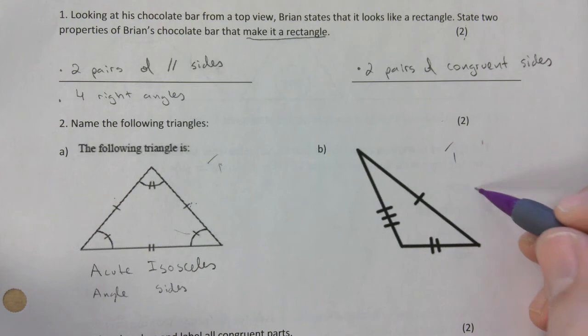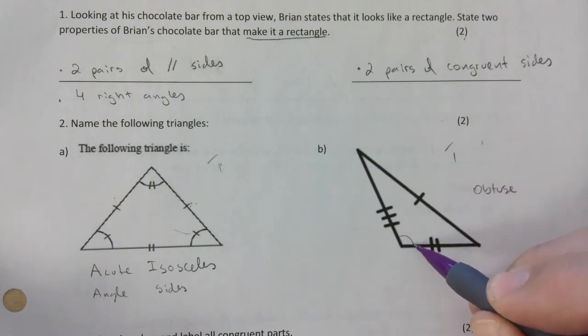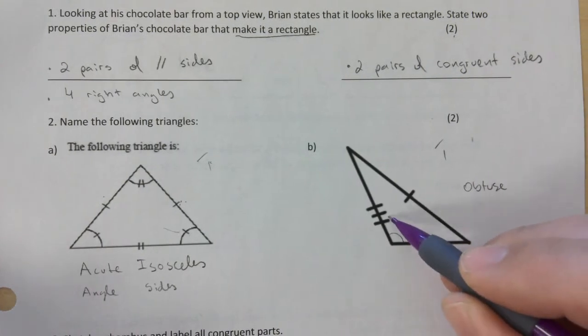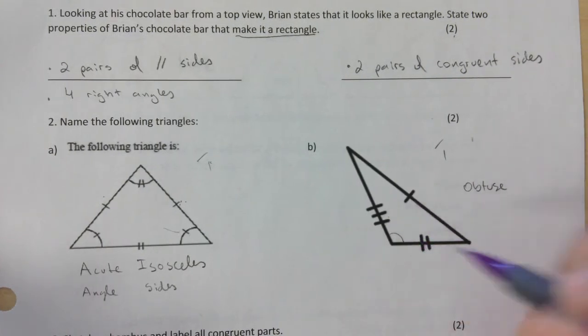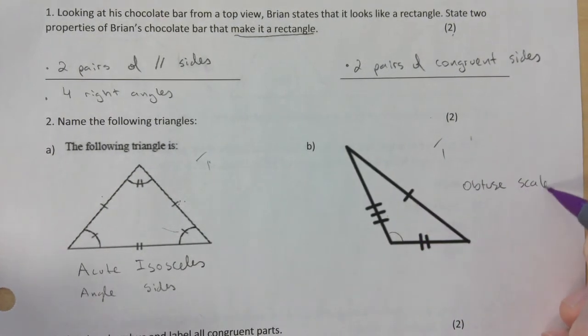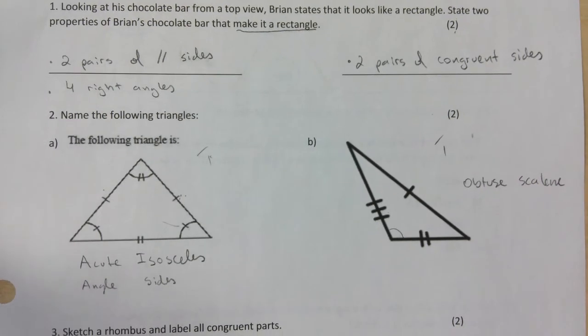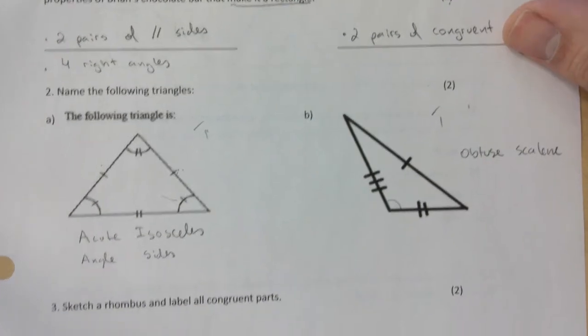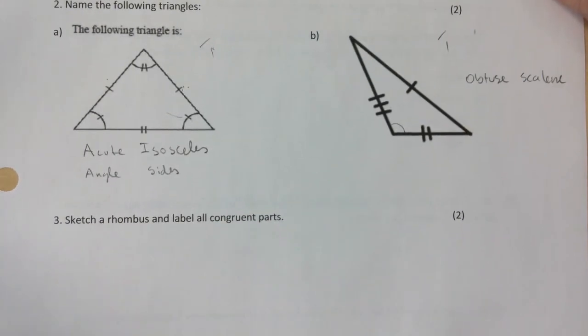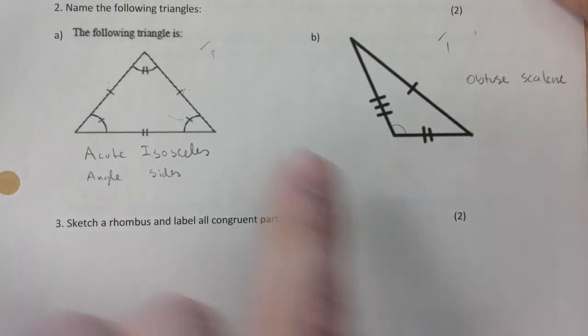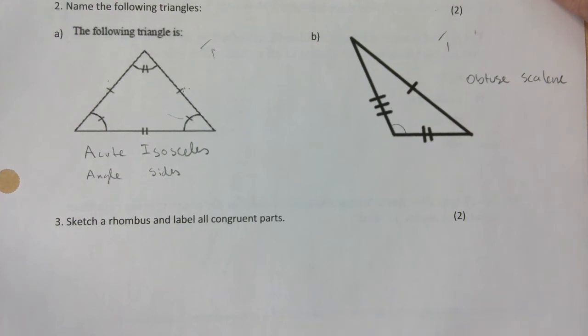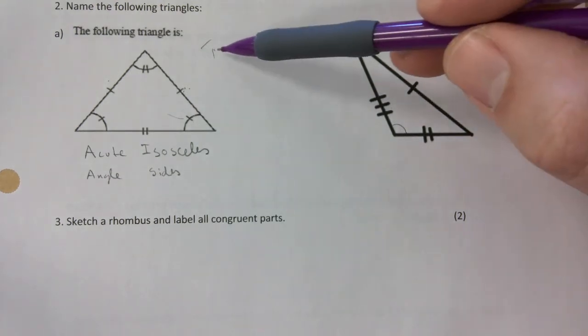This one would be an obtuse. If you look at this angle here, it's bigger than 90. And scalene because all of them are different. Okay. So have this on your study sheet, right? That there are three names for angles and that there are three names for side length. So you get one mark for each. So question 2 is out of 2, right?